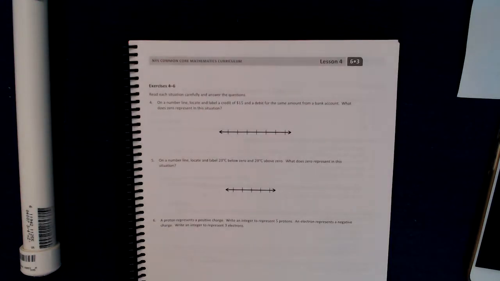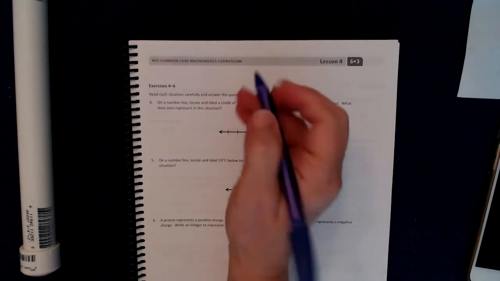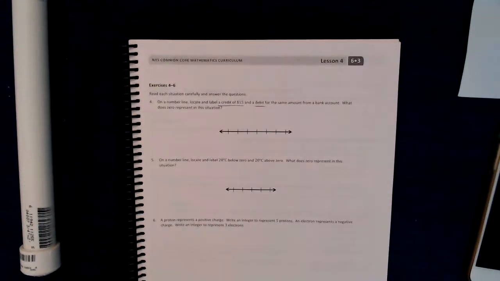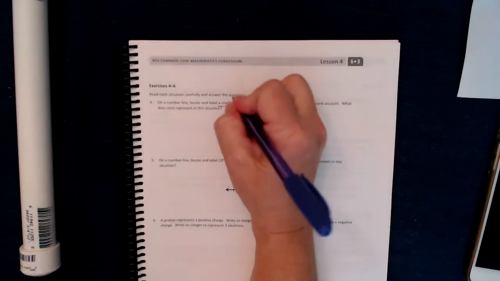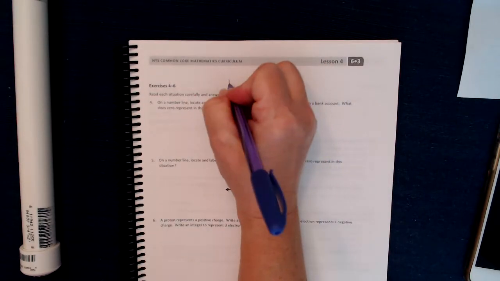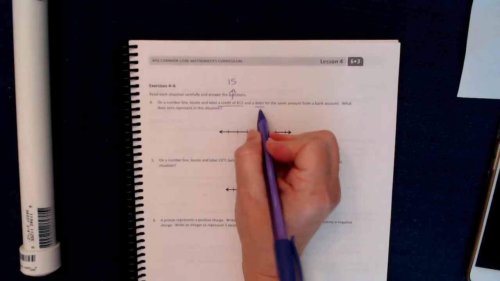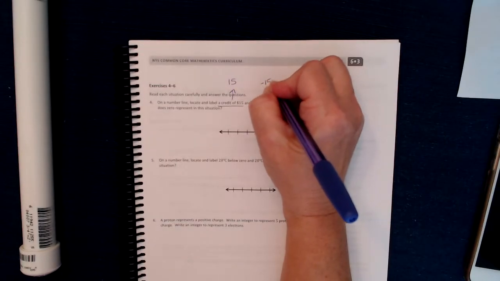Okay, so let's look here at problem number 4. It says on a number line, locate and label a credit of $15 and a debit for the same amount from a bank account. What does 0 represent in this situation? Well, a credit of 15, I want you to put a little note up here. Credit means a positive 15. So a debit would be negative 15.